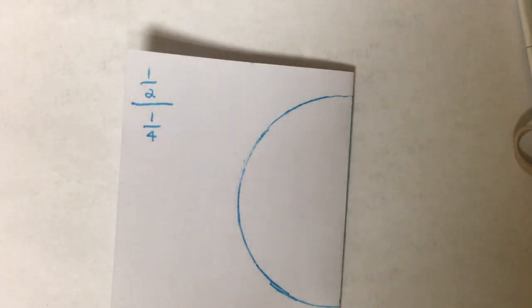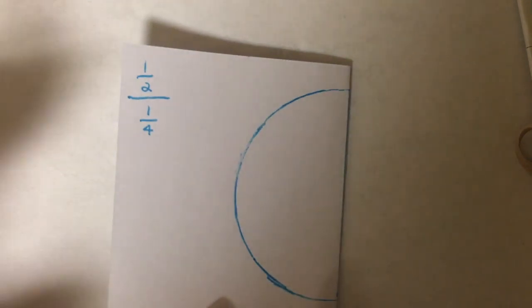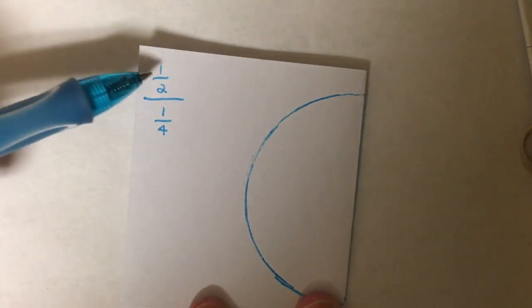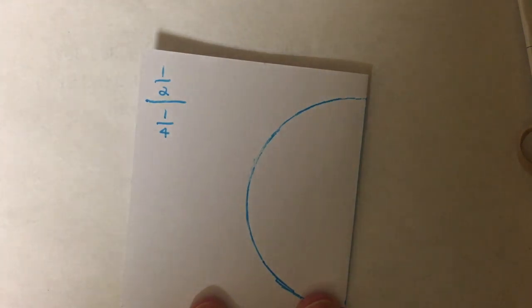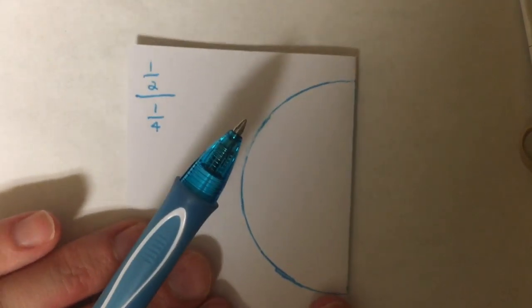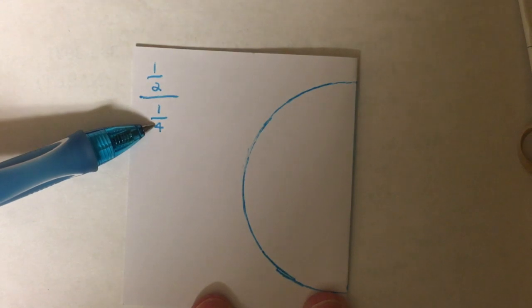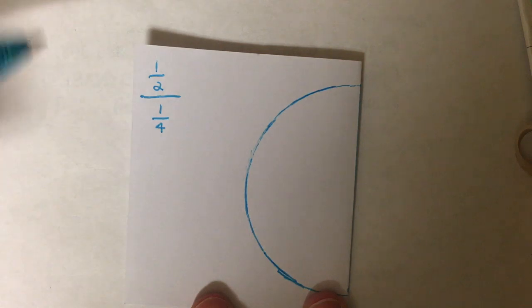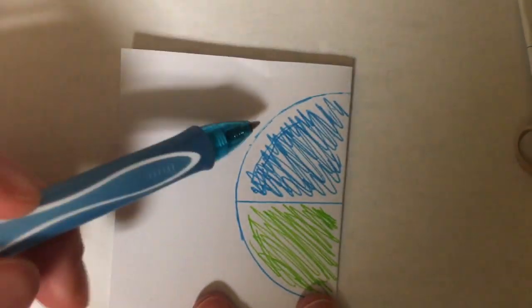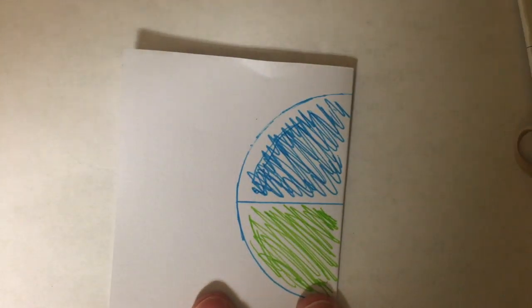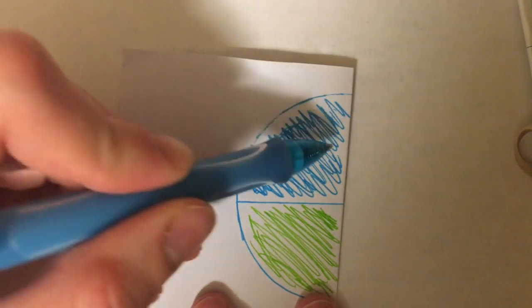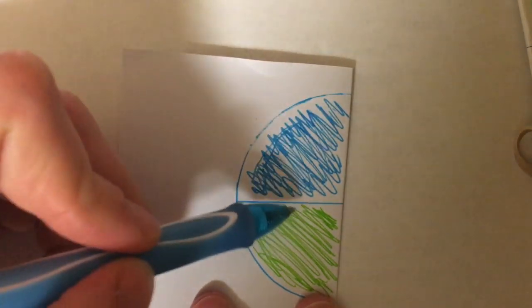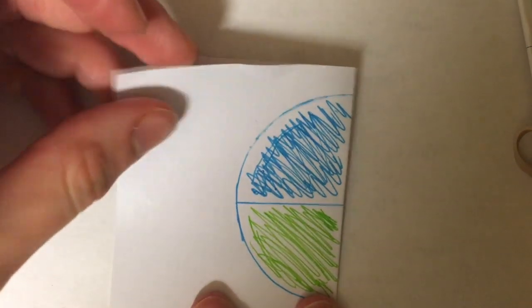So let's just take our half circle example again. We're going to have 1/2 divided by 1/4. Basically, what we're trying to do is figure out how many quarter pieces fit in 1/2. So we're going to have something like this, where we have 2 quarter pieces that fit in 1/2. So that's where we get our 2 from. We have one piece here, and then we have our second piece right here.